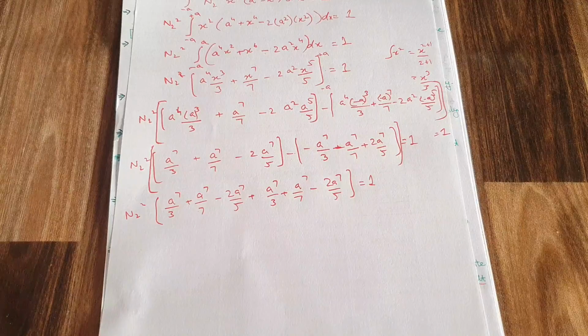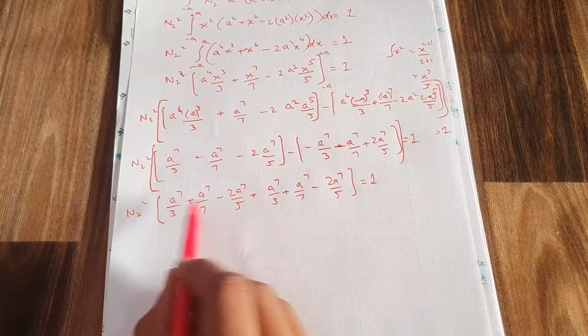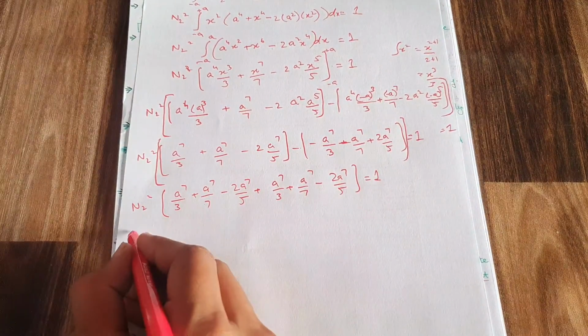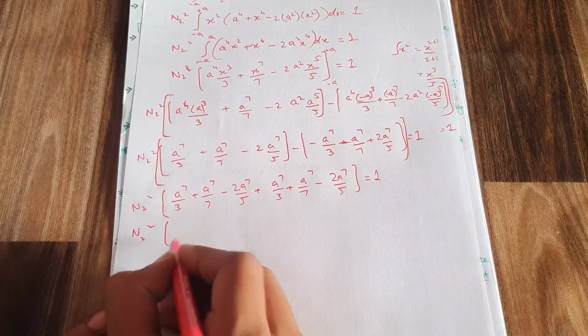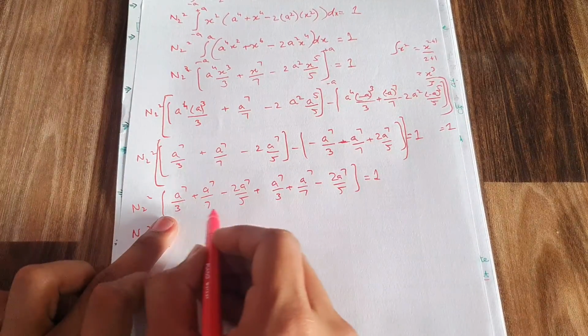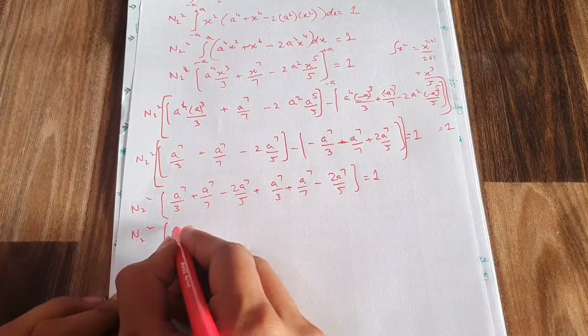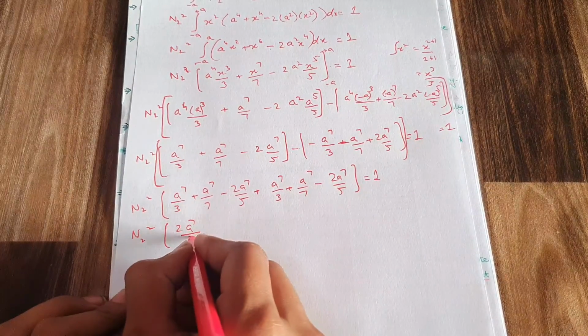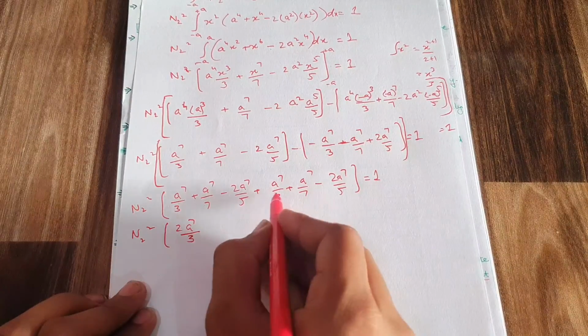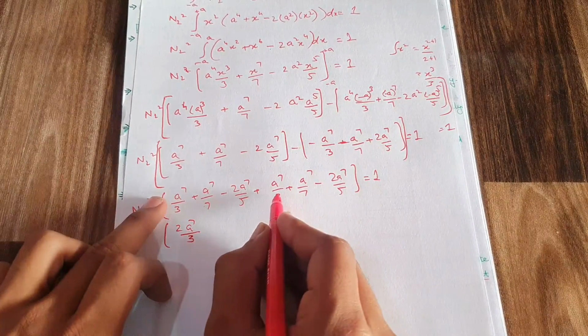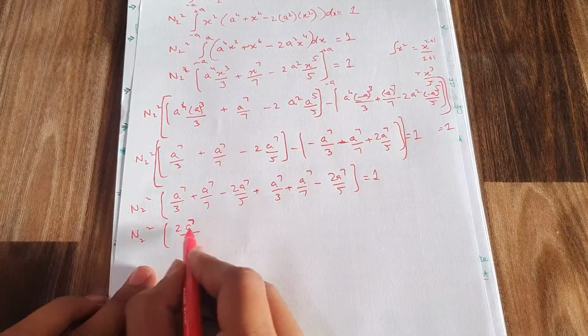So the next thing that I'm going to do is taking a^7, first of all adding these. On adding these, the equation will become just like this: a^7 by 3, and another there is a^7 by 3. This is a^7 by 3, this is also a^7 by 3. So there is one a^7 by 3 and another a^7 by 3. So on adding these two, this will become equal to 2a^7 by 3.